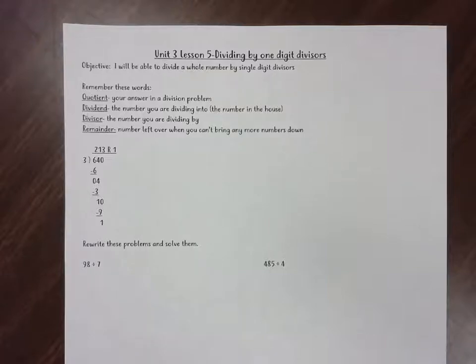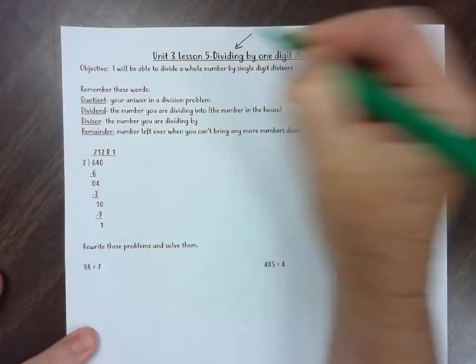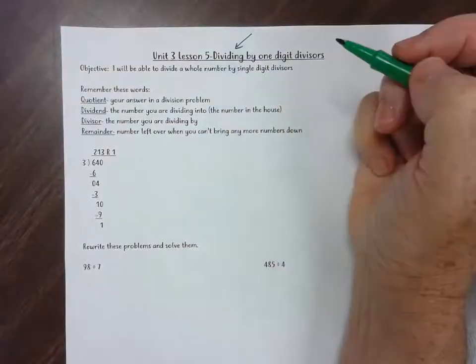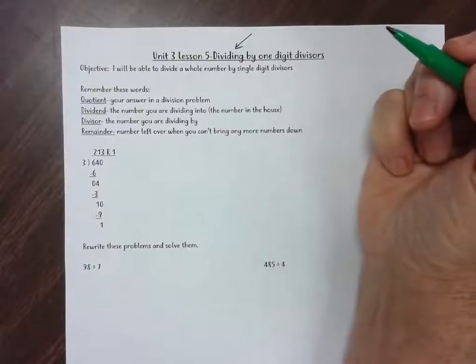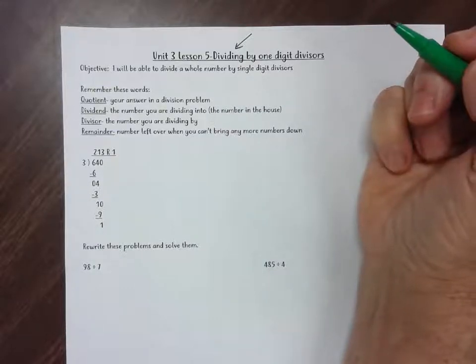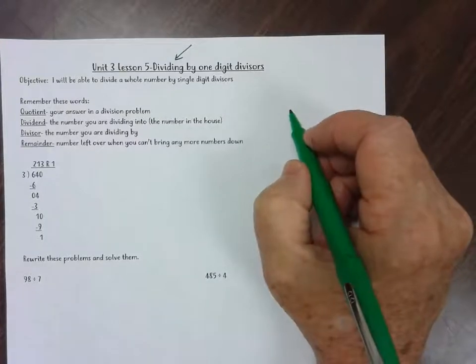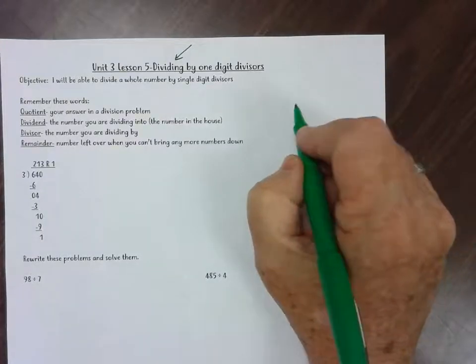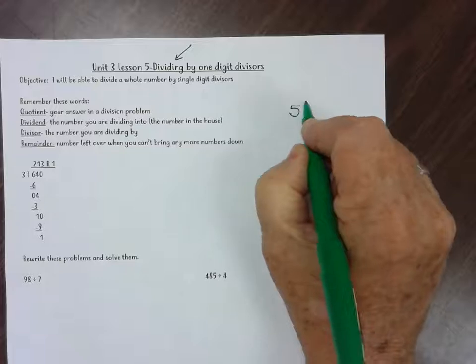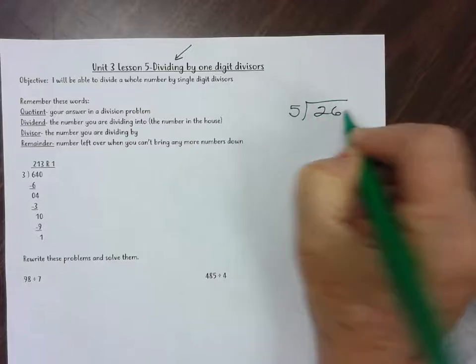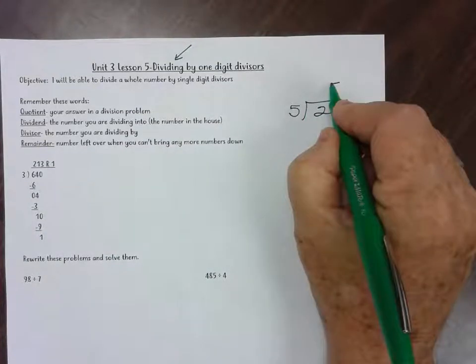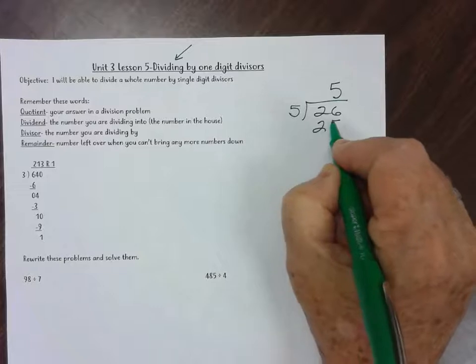Though in 4th grade, I'm going to be using the terms that you should know when you see a division problem, and I'm just going to put a basic division problem down here. This is the quotient.